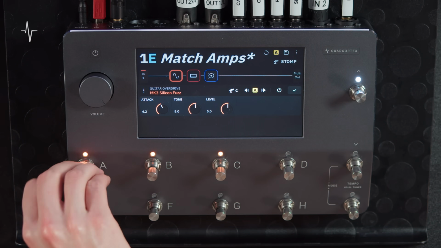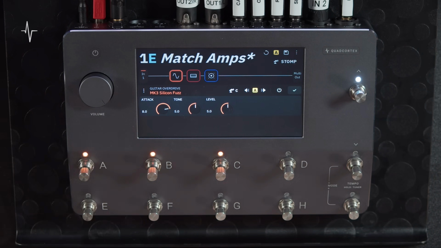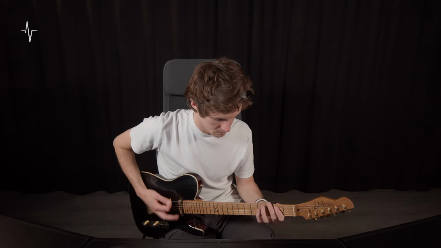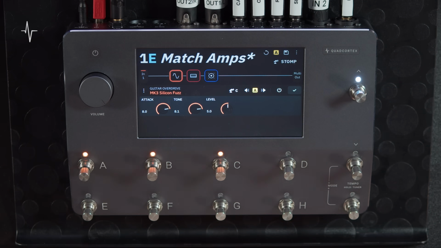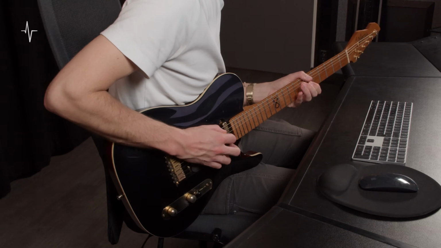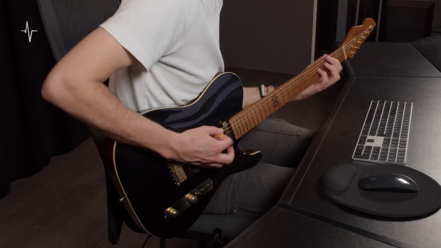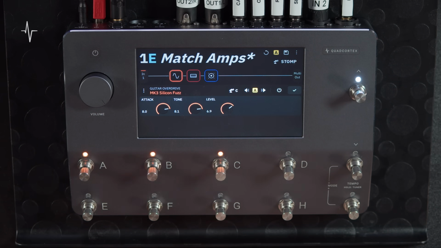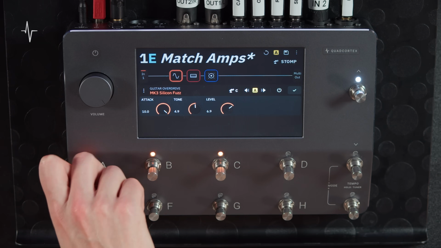So maybe let's bring the attack down. Raising the attack. So you've got a different kind of tightness depending on where you set that. Tone, let's raise it a bit. So tone's just going to add a bit more brightness, and level, again, you can push it a bit more, give it some more volume. So let's do that. Maybe bring tone back and attack all the way up. Let's see how that sounds.